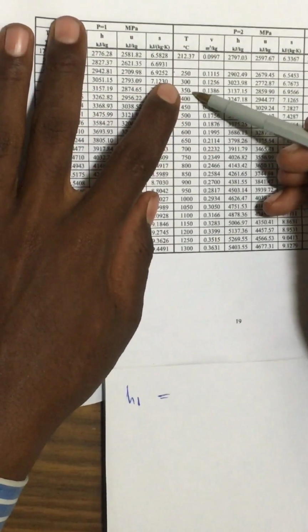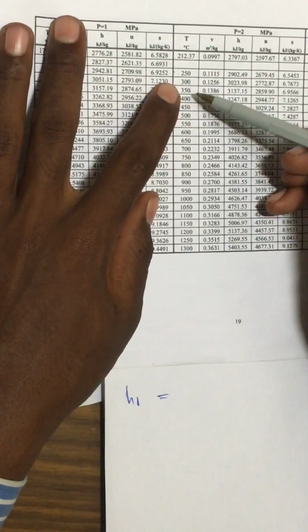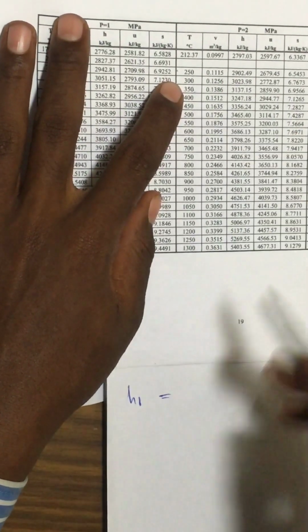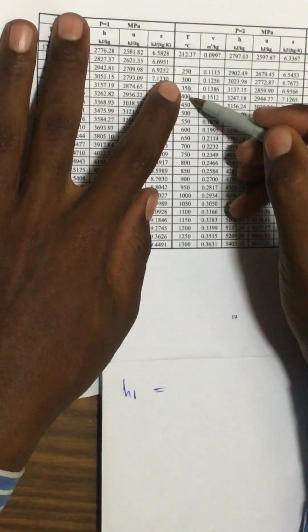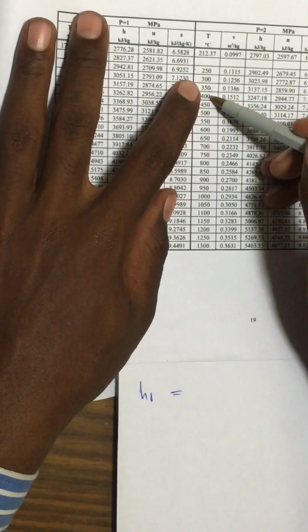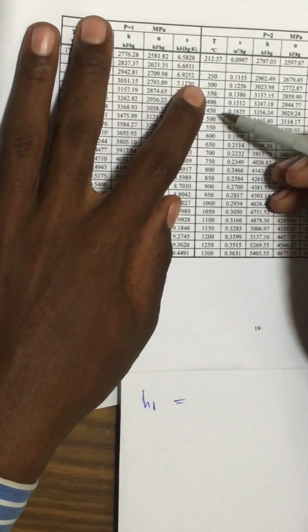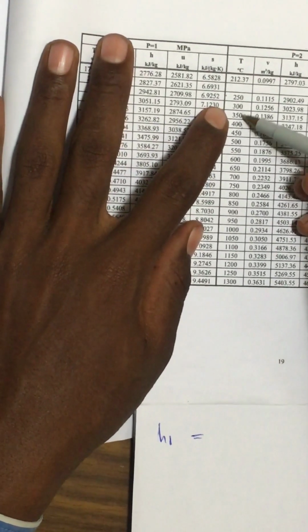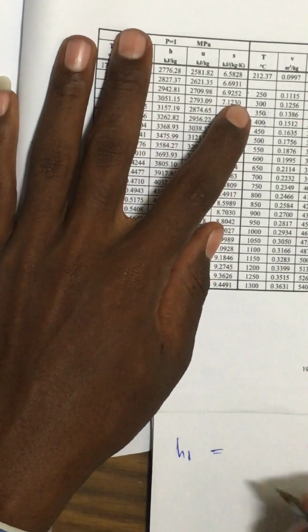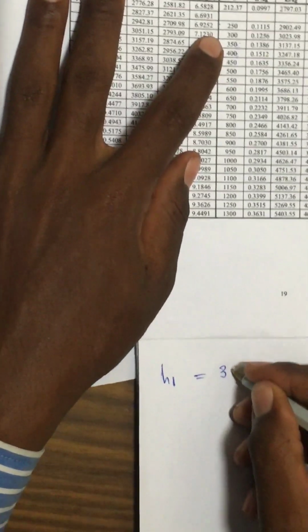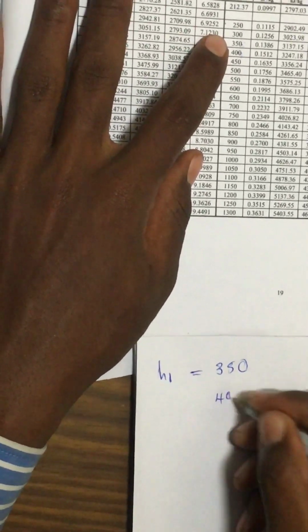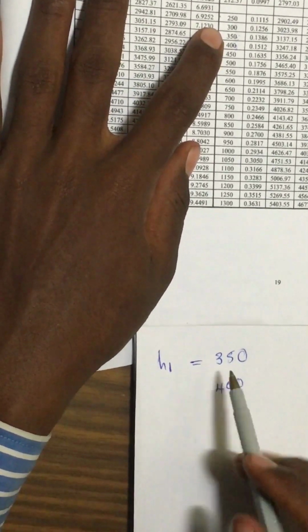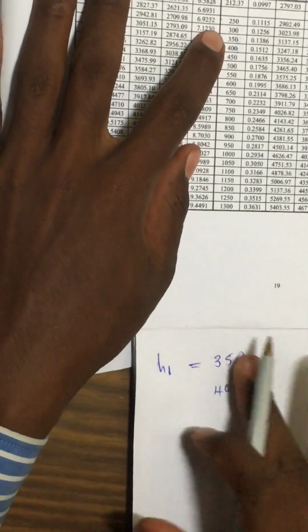So we are going to repeat the process of interpolating here. When interpolating, we just take the numbers which bound the number we need. The number we need here is 360 degrees, but we only have 350 and 400. So we take these numbers, which are bounding our number. We say 350, then 400 here. So 360 is found in between the two numbers.